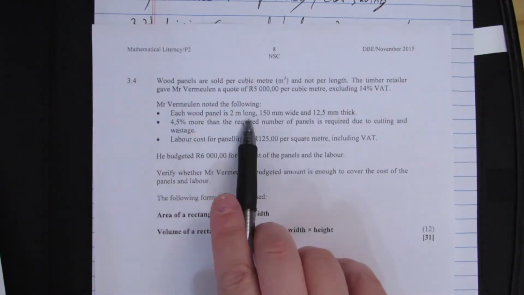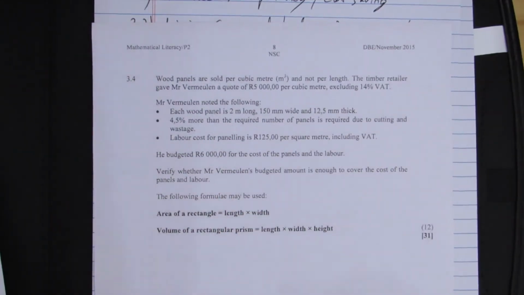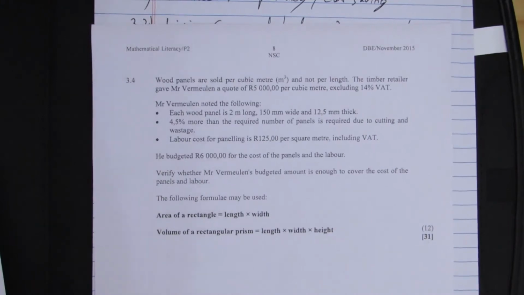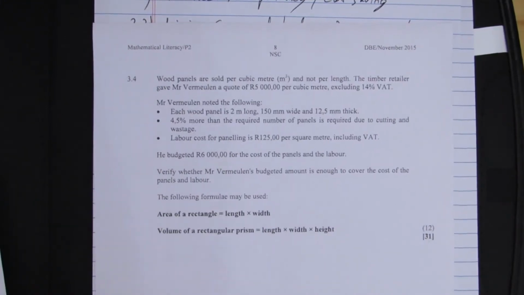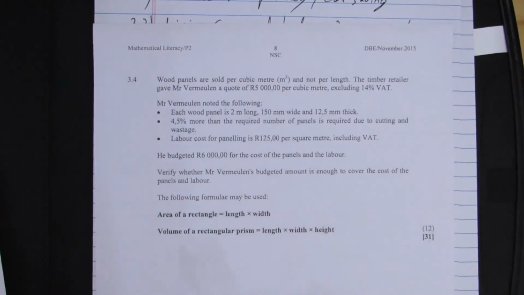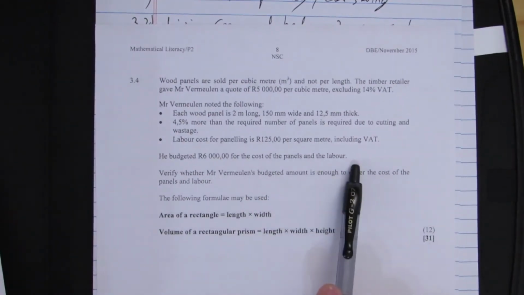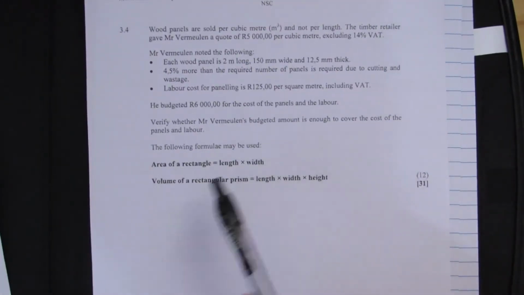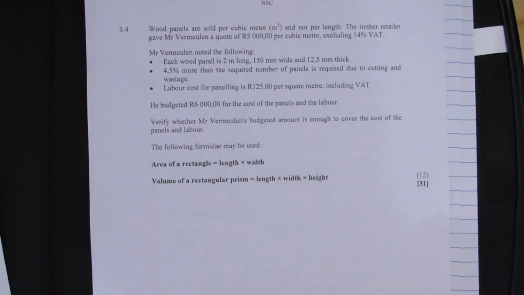He's noted each wood panel is 2 meters long, 150 millimeters wide, and 12,5 millimeters thick. 4.5% more than the required number of panels is required due to cutting and wastage. Okay, so we've got a bit of rounding up to do there. The labor cost for the paneling is 125 Rand per square meter, including VAT. He budgeted 6,000 Rand for the cost of the panels and labor. Verify whether Mr. Vermeulen's budgeted amount is enough to cover the cost of the panels and labor. Use the following formulae. You've got the area of a rectangle and the volume of a rectangular prism.